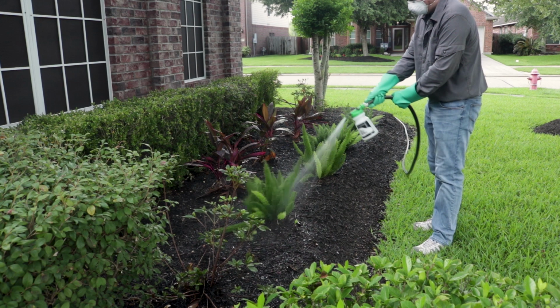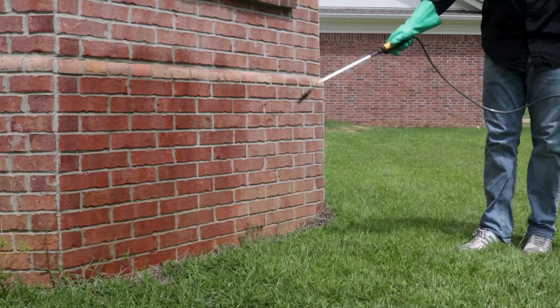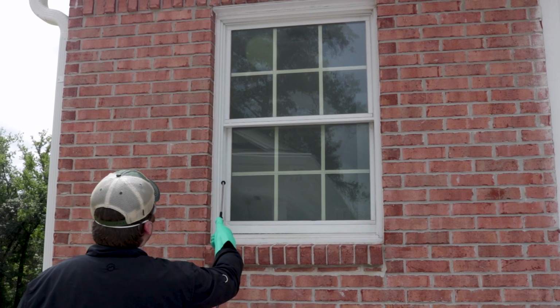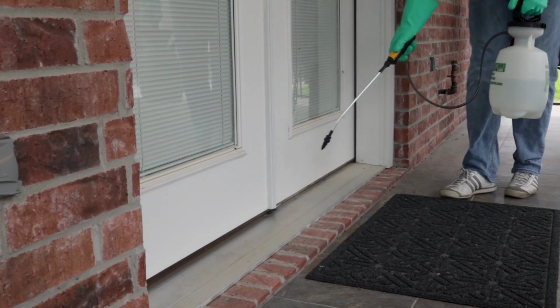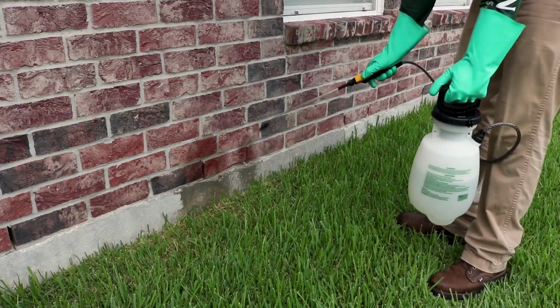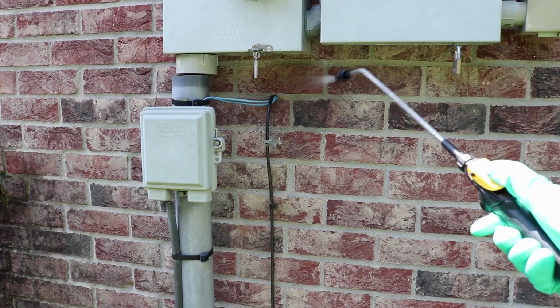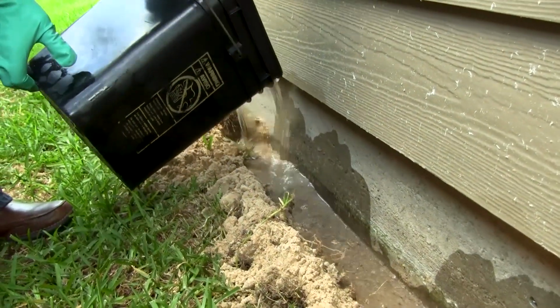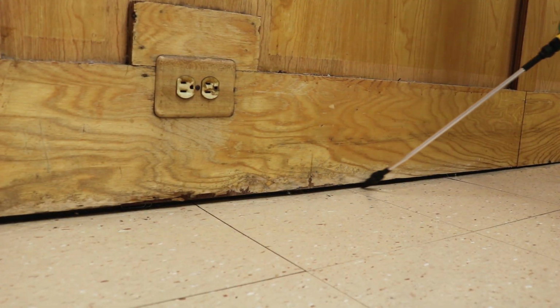Talstar Pro is typically used as an outdoor broadcast spray, but it can also be used as a barrier spray around structures, including around windows, around doors, along eaves, and any other entry points, such as weep holes and where electrical and plumbing penetrate the walls. Talstar can even be used for termite treatments. It can also be used indoors as a crack, crevice, and baseboard spray.